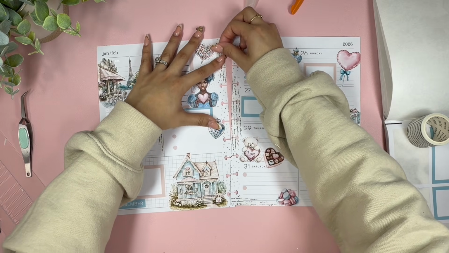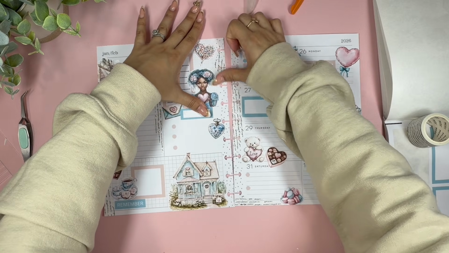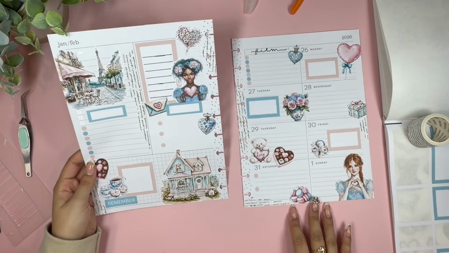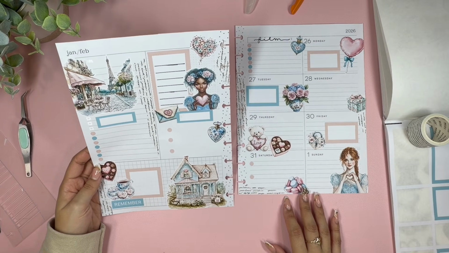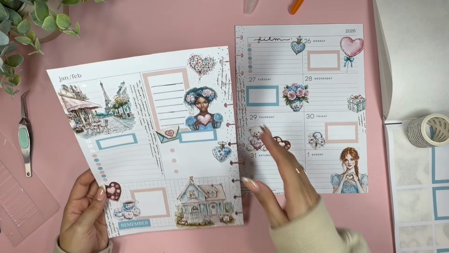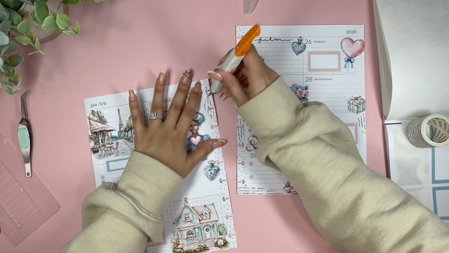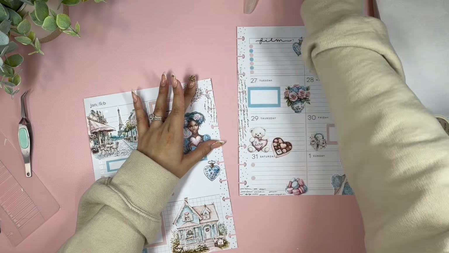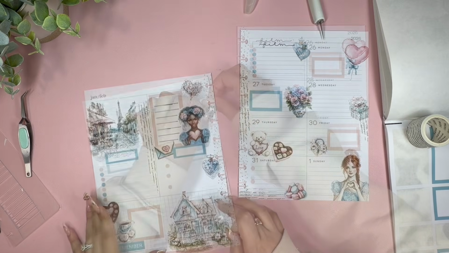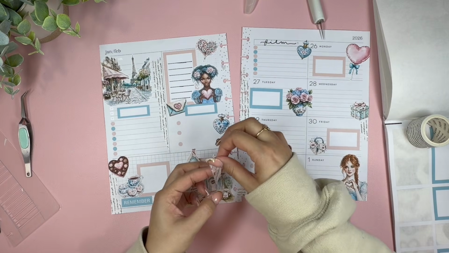Let's see. Okay. Actually, I think I'm going to center it a little bit more, so it's not too high up like the other one. It's kind of more in the middle. All right, I ripped the page a little bit there.